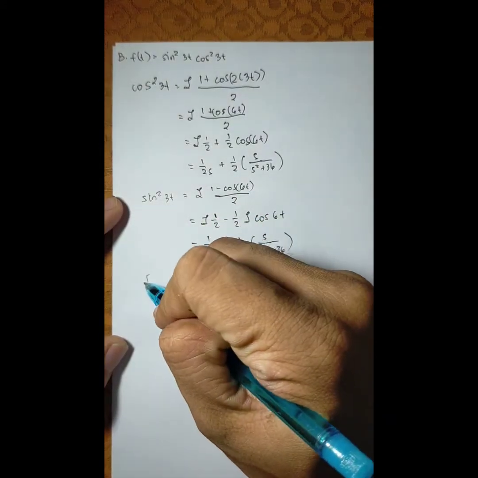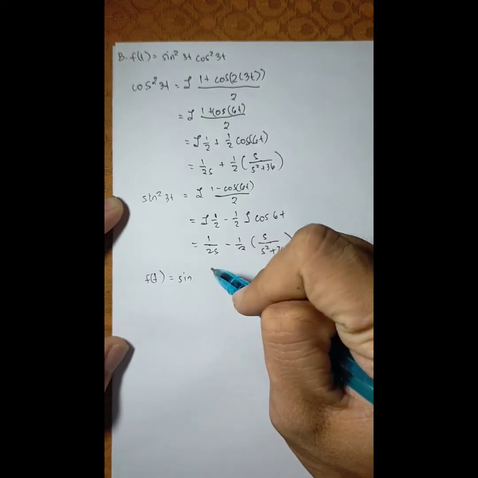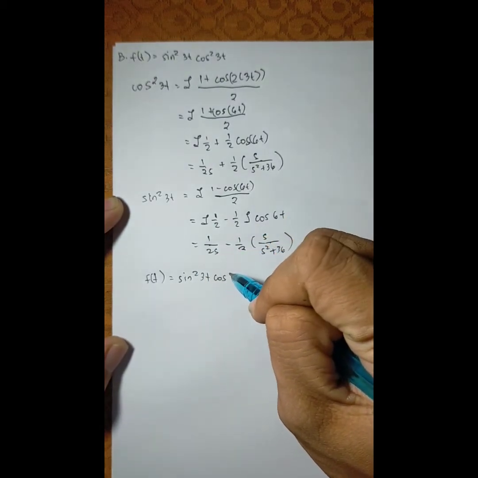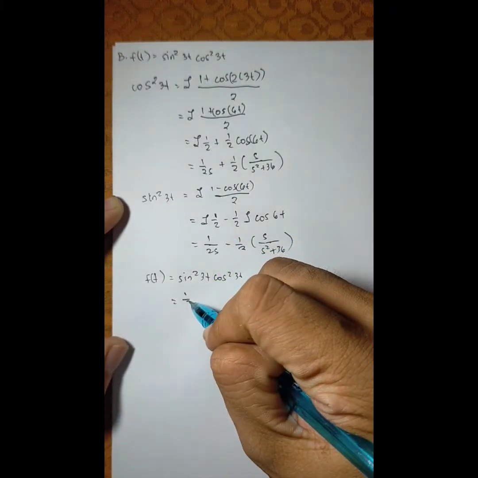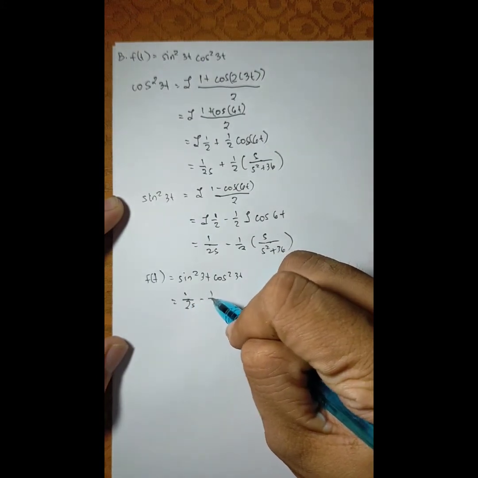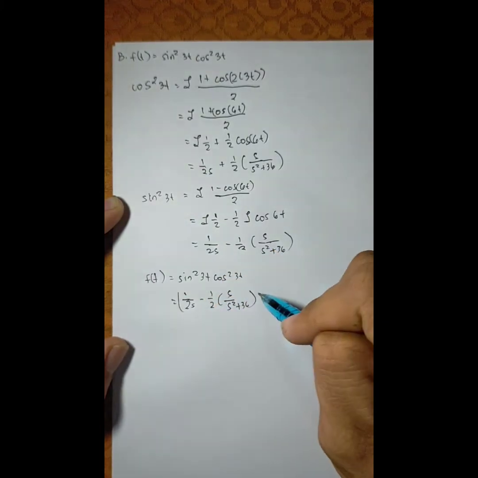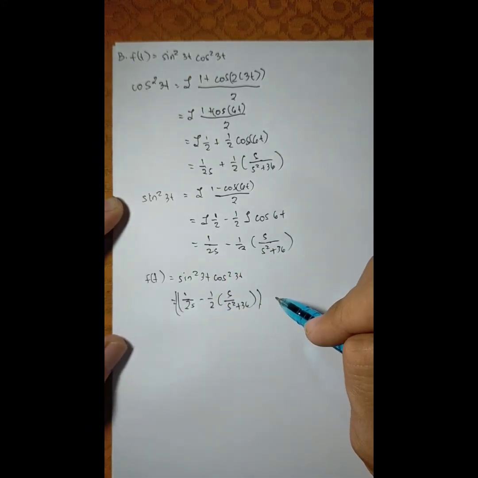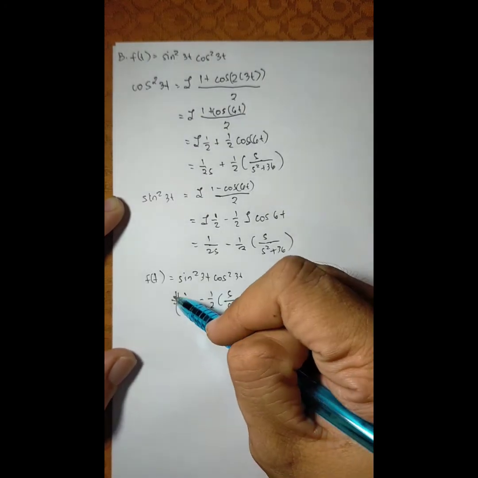So our f of t equal to sine squared 3t cosine squared 3t is equal to 1/2 s minus 1/2 times s over s squared plus 36, multiplied by 1/2 s plus 1/2 times s over s squared plus 36. This is our final answer.